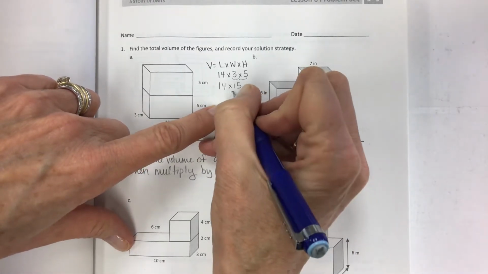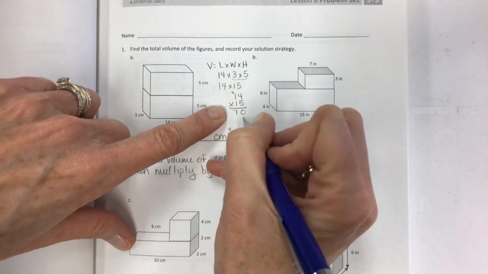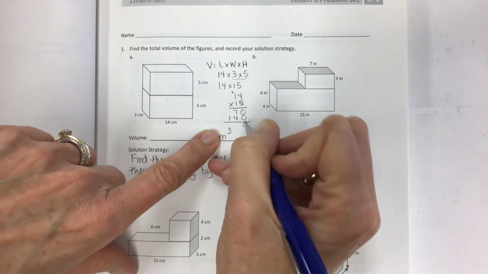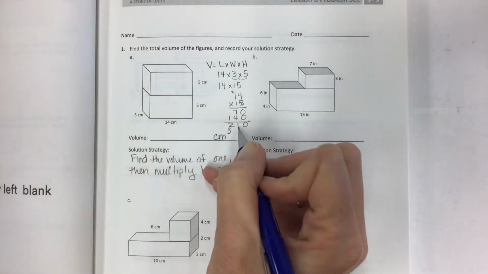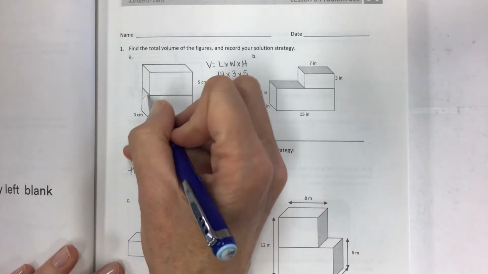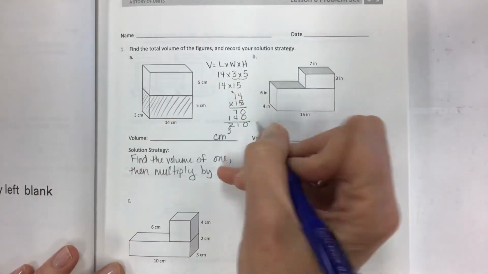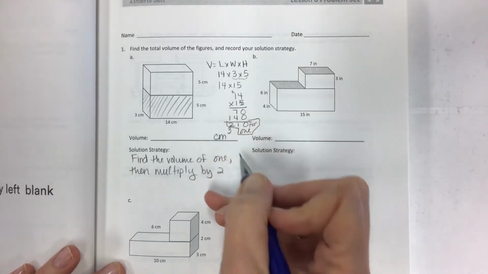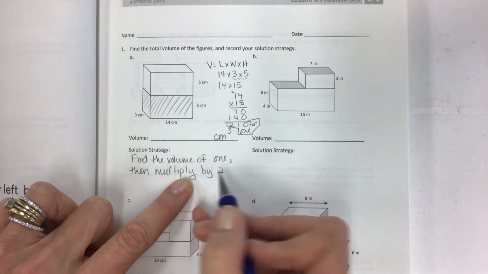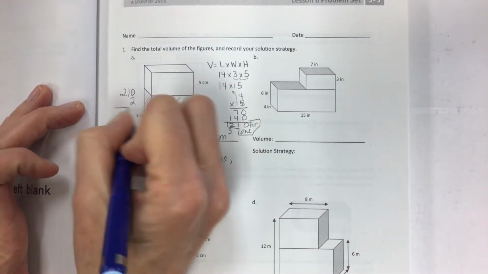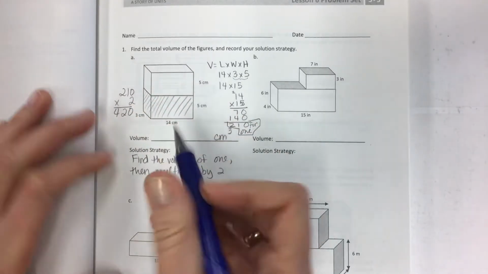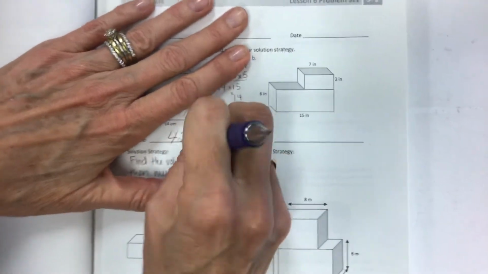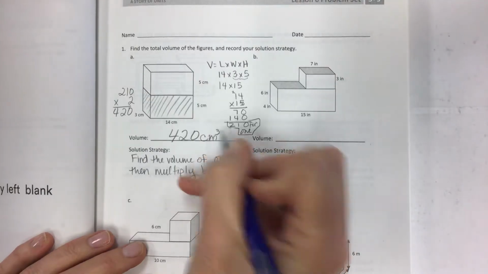5 times 4 is 20, carry the 2. 5 times 1 is 5 plus 2 is 7. Hold that spot with the 0 because we're done with that. 1 times 4 is 4, 1 times 1 is 1. Add them up. Sorry, it's all smushed there. Now, this is for 1. So don't think that that is the final answer, because it's not. We have to take this and multiply by 2. And then you end up with your 420 centimeters cubed. And just for neatness sake, we're going to move that over to put it a little closer to our final answer.